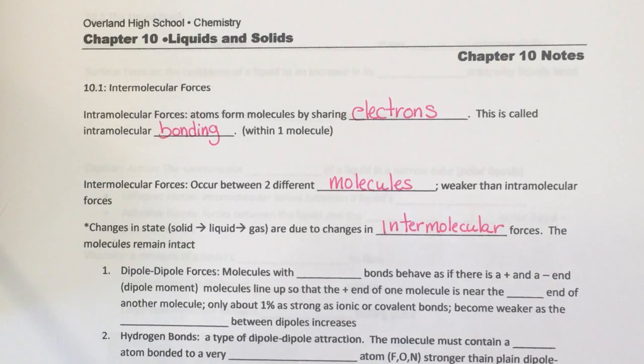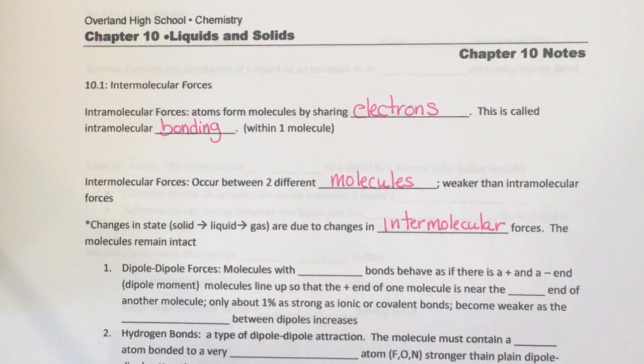When I boil water, I have liquid water becoming water vapor. It's still water, so I didn't break any of the bonds between the hydrogen and the oxygen atoms. I still have water, but I'm taking different water molecules and breaking intermolecular forces. Now we've got some different types of intermolecular forces, and it depends on the type of molecule that we have for what type of intermolecular forces we'll have.